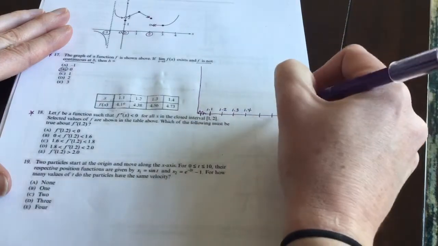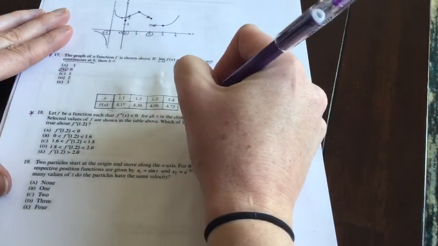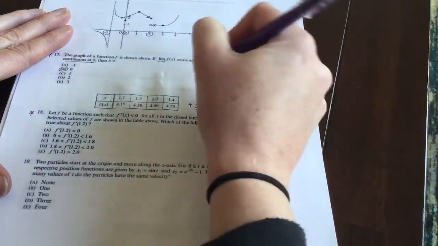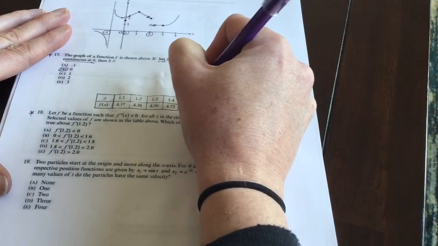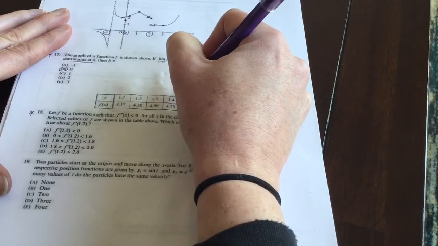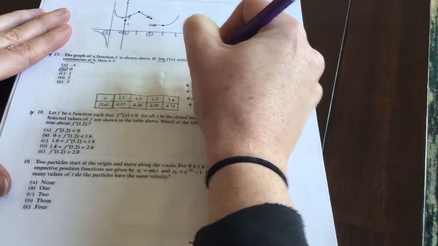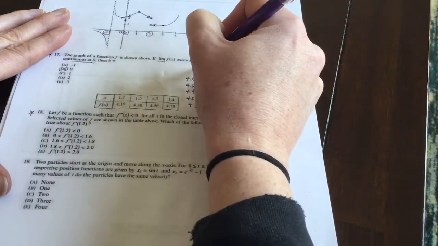Okay, and then let's see the y values. Let's do a big jump here. Let's say this is 4, and then I'm going to make the jumps worth 0.2. So here's 4.2, 4.4, 4.6, 4.8, and so on.